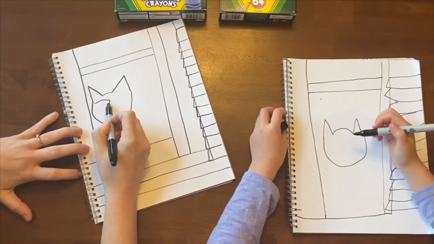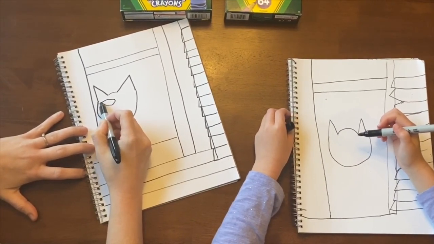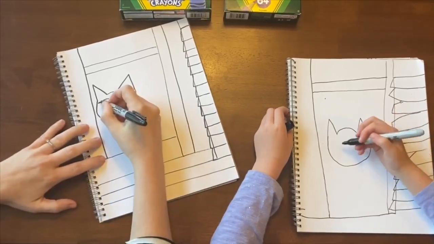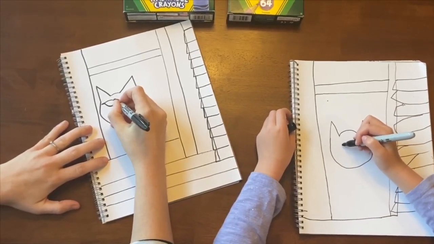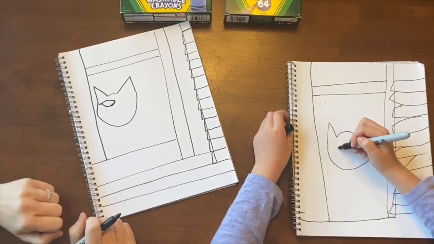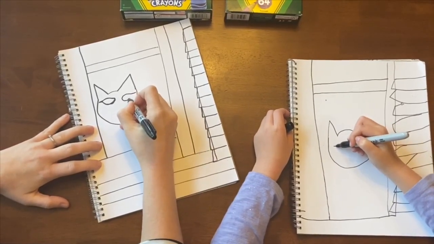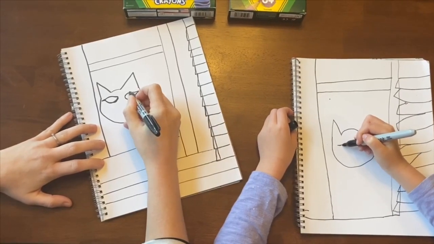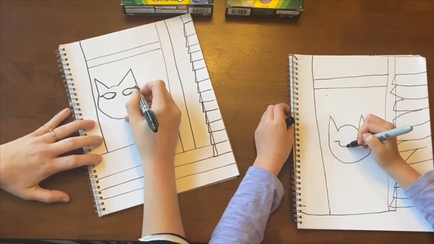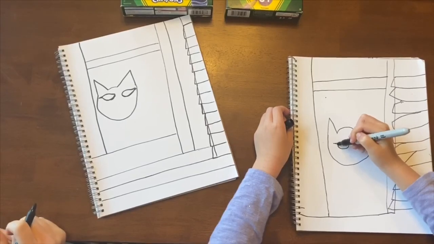So we're going to draw his eyes where they have kind of a little line off the end here. So a circular shape, kind of like eyeliner. Cats have like eyeliner coming off the side there. They don't have to look perfect, whatever you want his eyes to look like. That's how I'm gonna do mine.